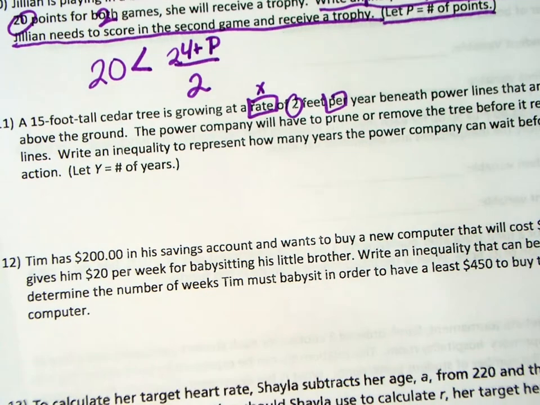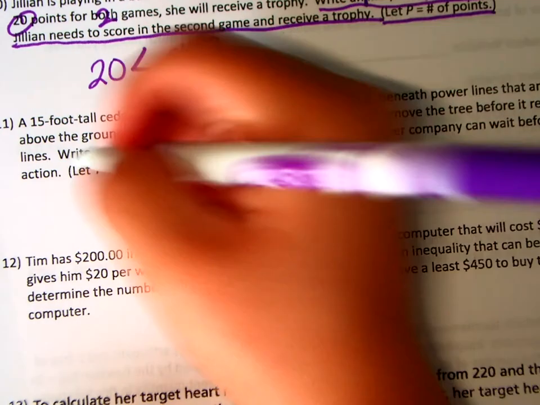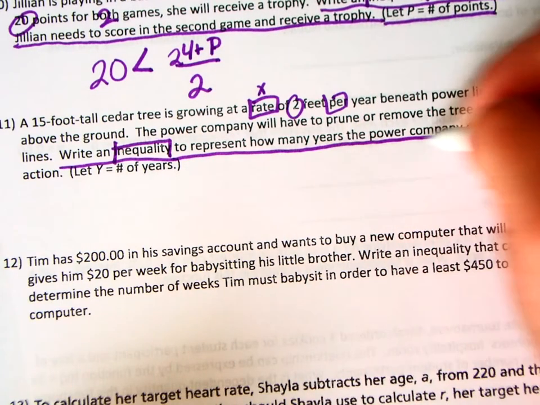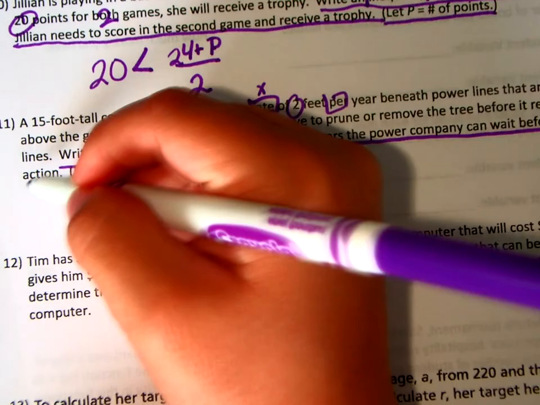So this is something the city of San Antonio and every other city actually has to look out for. Because what's going to happen if that tree hits the power lines? We're not going to have power, and there goes your Xbox, there goes your Wi-Fi, there goes your life as you know it. So we got to make sure that doesn't happen. So the power company will have to prune or remove the tree before it reaches the lines. Write an inequality, so alligator again, to represent how many years the power company can wait before taking action.